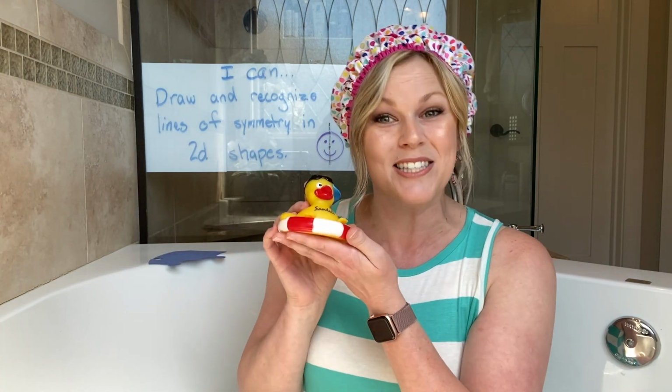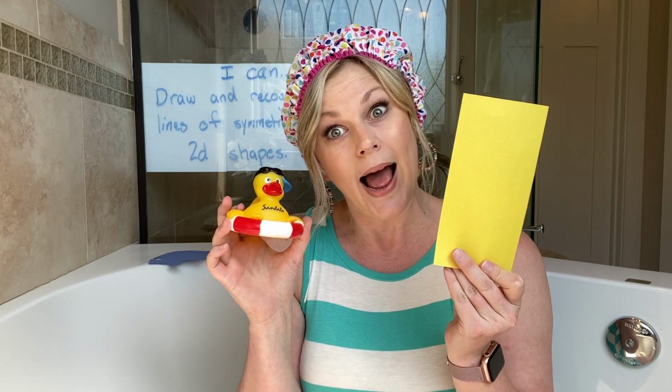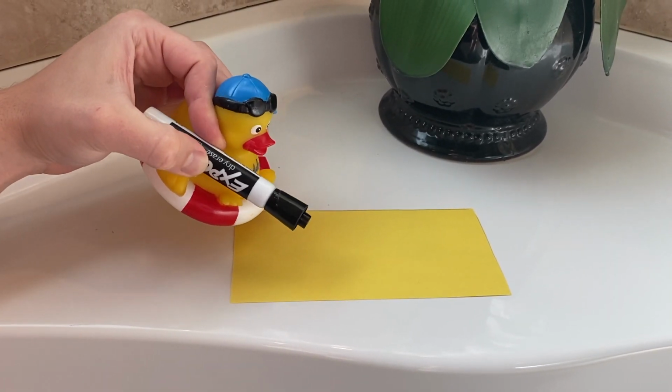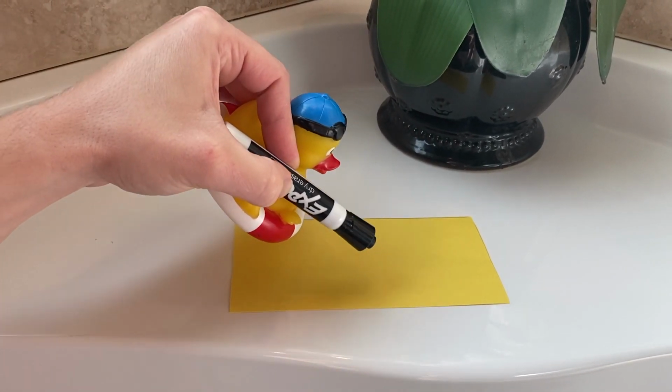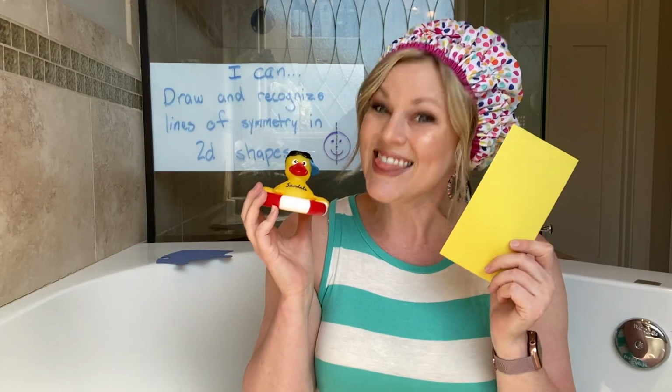And now it's time for my favorite co-host and only, Mr. Ducky, to tell us about lines of symmetry. Mr. Ducky, do you know how many lines of symmetry this rectangle has? This rectangle has, let me see, 1, 2 lines of symmetry. Quack. Thanks, Mr. Ducky. Now watch as I fold this hexagon to make lines of symmetry.